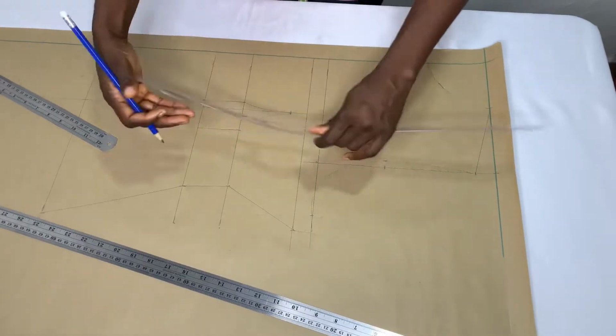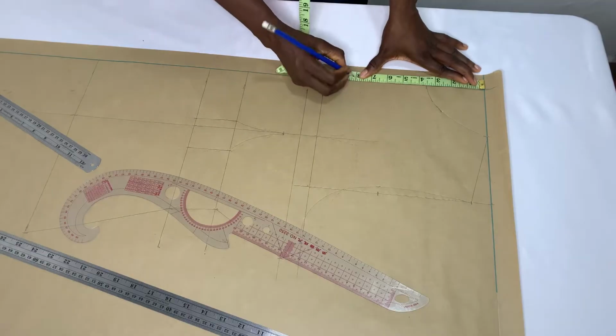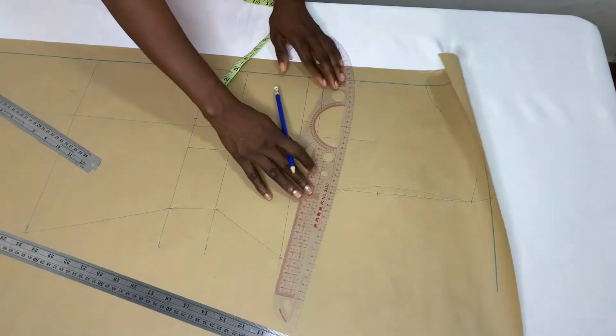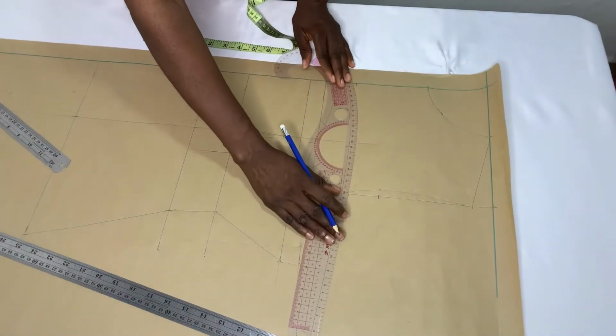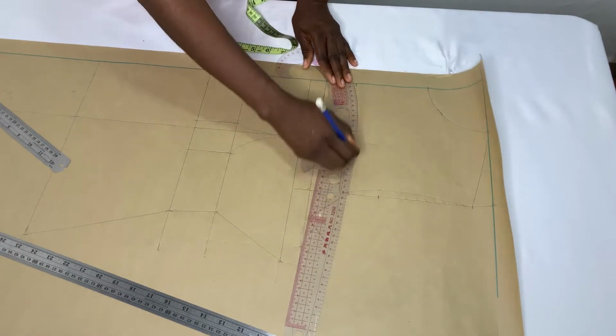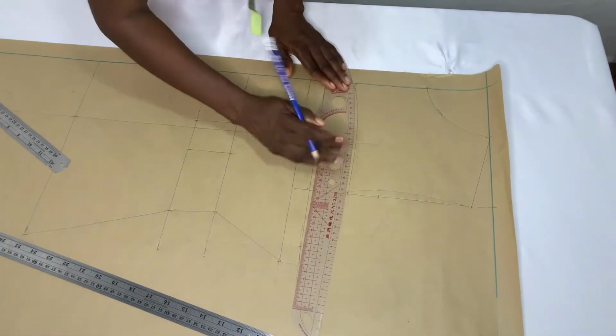For my neckline, I'm going to measure 8 inches. That will serve as my neck depth. Then I'm just going to use my ruler to join from that point to my armhole. So that is my neckline for this dress.